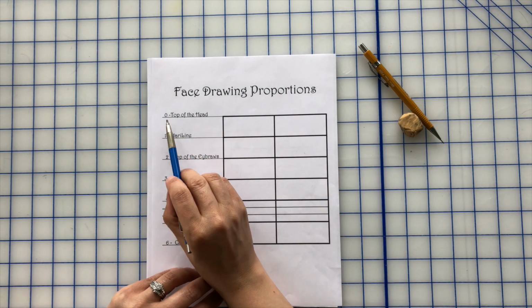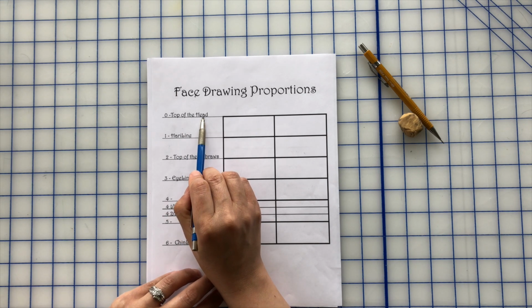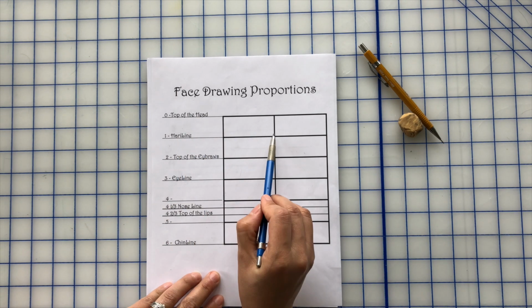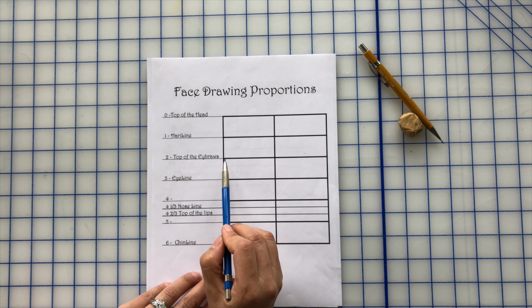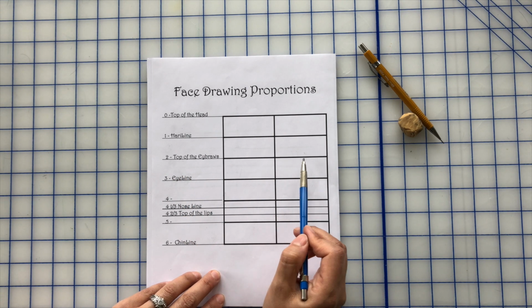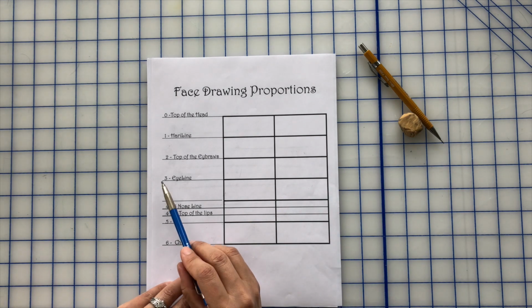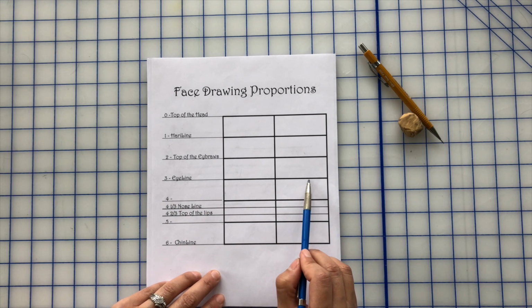Now, instead of writing them, I'm going to refer to the template I made for you in the favor of time. So 0 is top of your head. Number 1 is where your hair starts to grow. 2 is top of the eyebrows. So the highest point of your eyebrow is going to be there. 3 is your eye line.